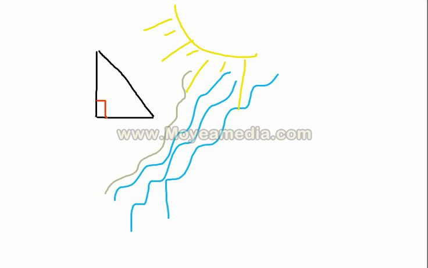Okay, so lame joke for the day. Why did the right triangle go to the beach? And yes, this is my picture of a beach. So why did the right triangle go to the beach? Because it was 90 degrees. A right angle is 90 degrees. Right triangle. Ha ha ha.